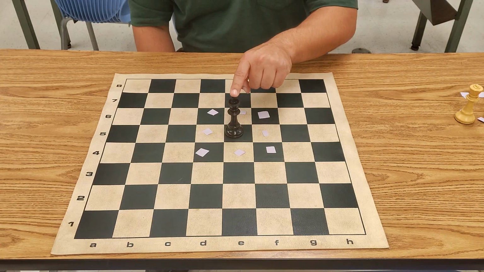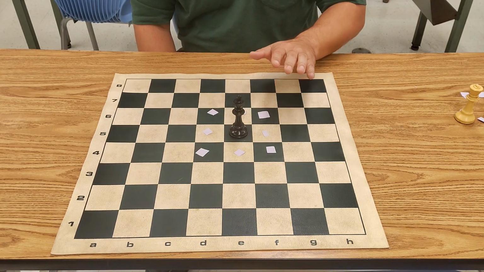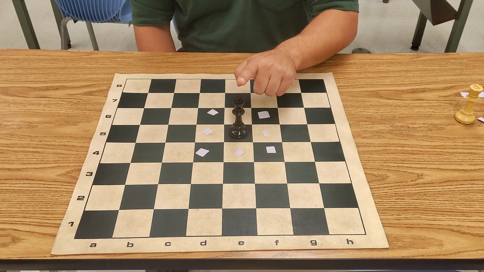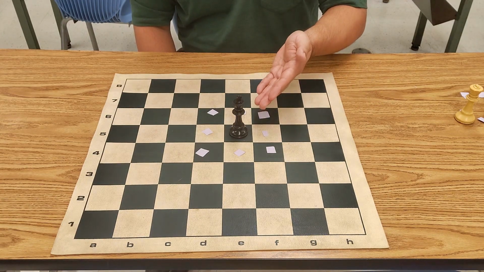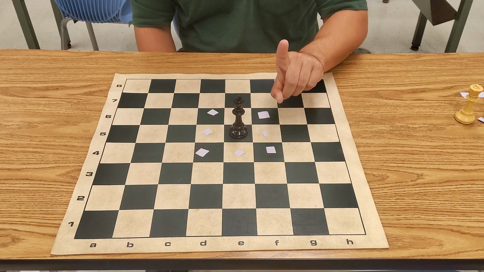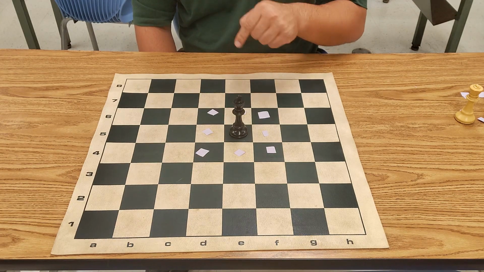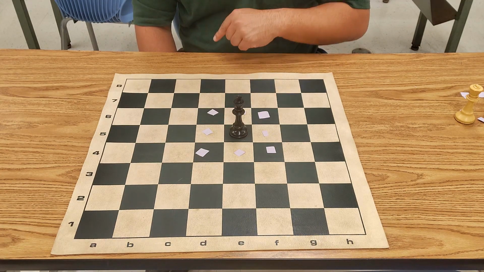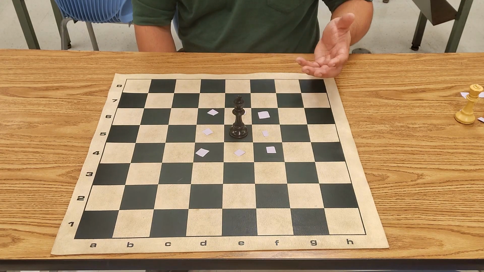Finally, this is the king. This is the most important piece of all the chess pieces on the board. If this piece is lost or it cannot move anymore and is under threat, that is called checkmate and the game is over. So the king can move in any direction but only one square. There is, however, one exception to this, and I will get into that in the next section when I talk about special moves that you could possibly do.